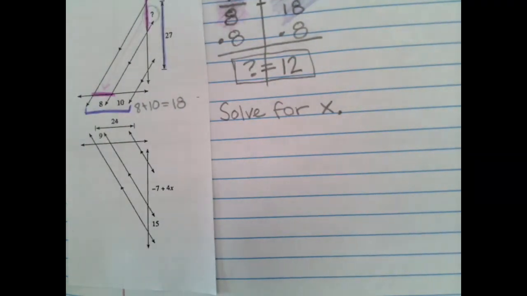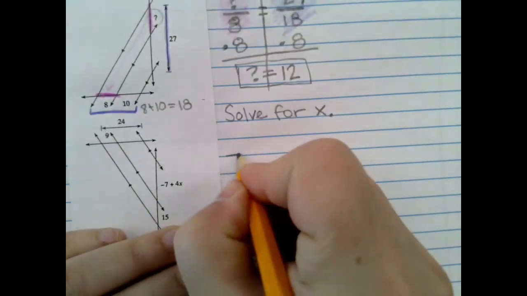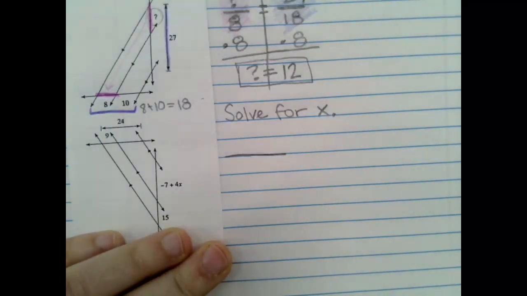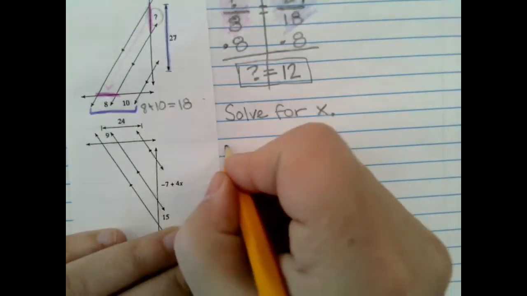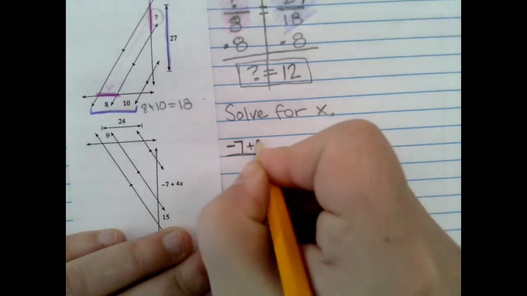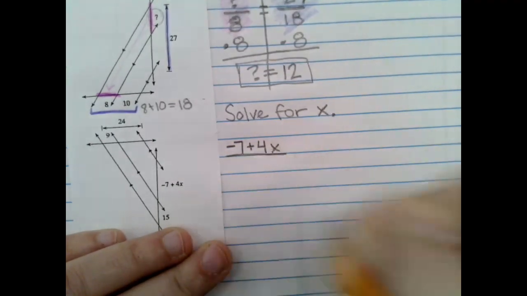So first thing we always want to start with is our unknown. We want that unknown in the numerator, our x. So where do we see our x? Good, negative 7 plus 4x. So that whole thing goes in the numerator.